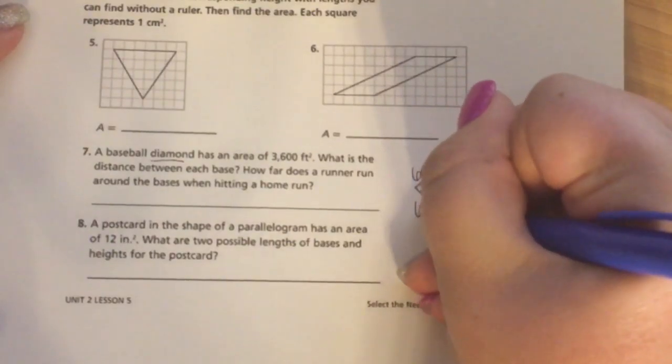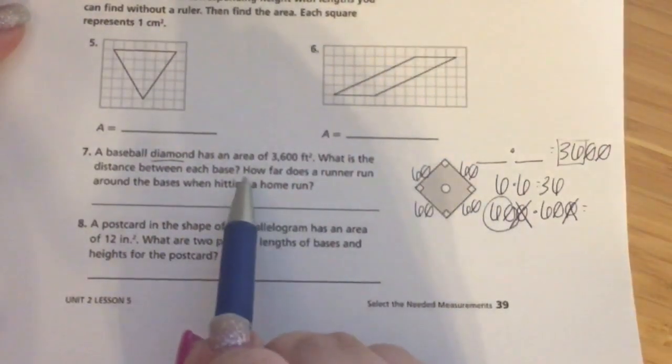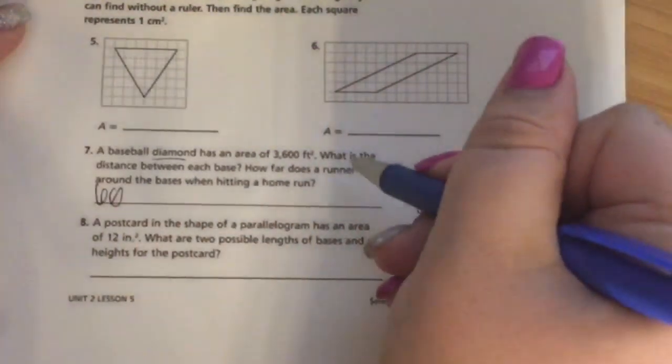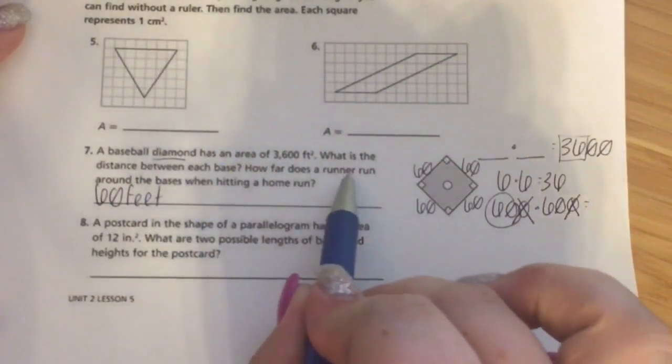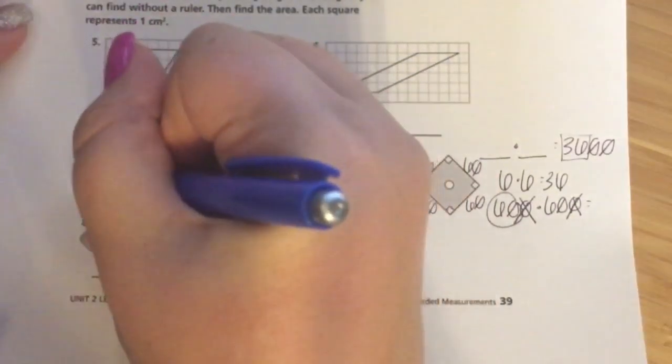So knowing that there are 2 zeros in the end after that 36, I could take that strategy of, okay, 6 multiplied by 6 gives me a product of 36. So I know it's 60 feet between each base. Again, it's a strategy that you can use when you're trying to do big numbers like the 3,600.